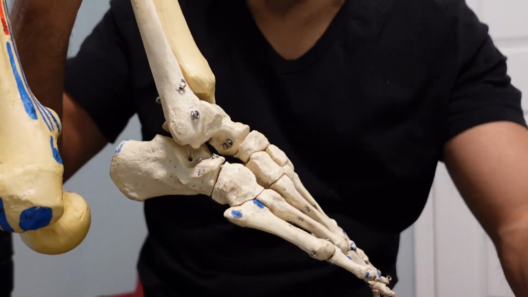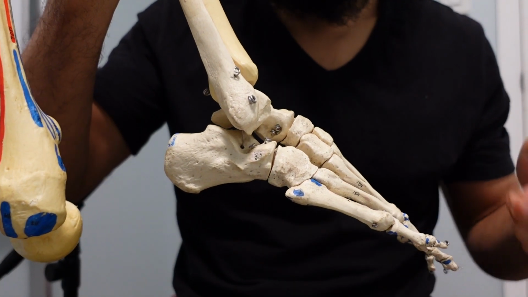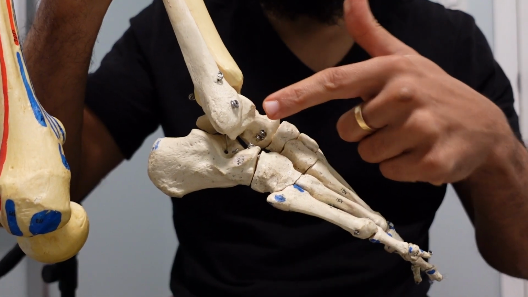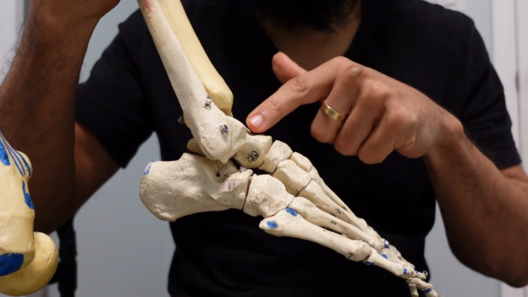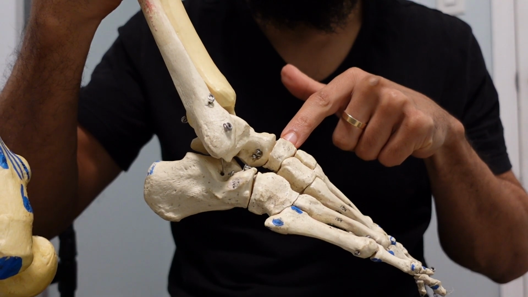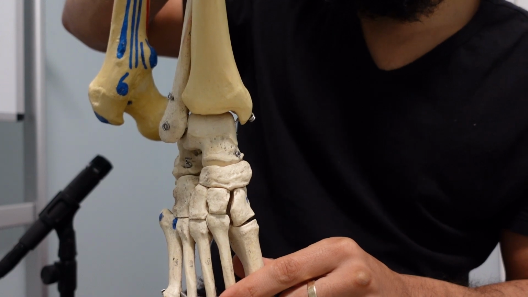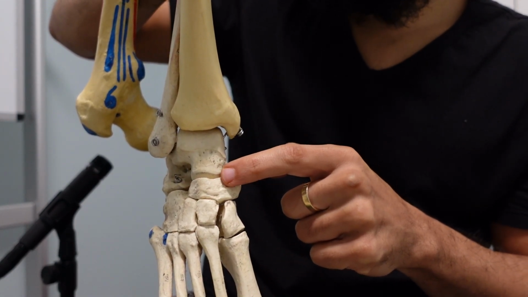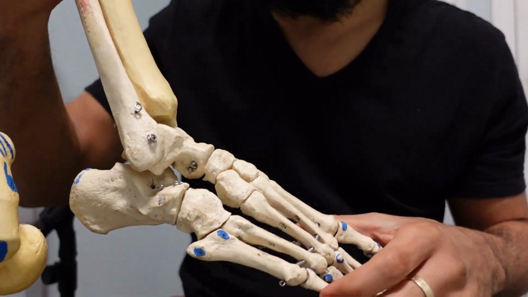So what we see from this view is essentially the talus articulating with the calcaneus on its posterior end, and on the anterior end of the talus we see it articulating with this bone, which is the navicular. It gets the name navicular because it has this U bow-shaped kind of structure to it, and this is the reason why we call it the navicular.